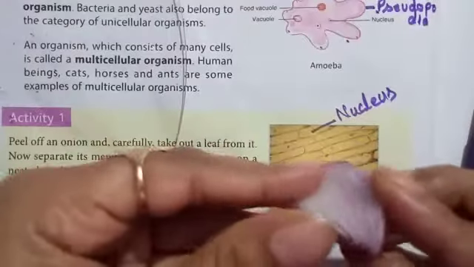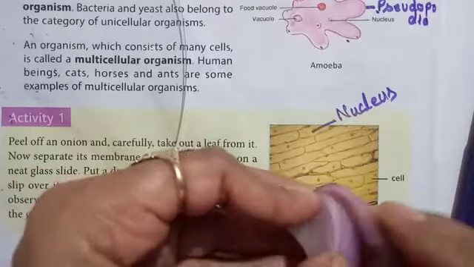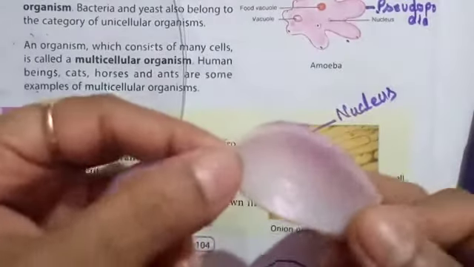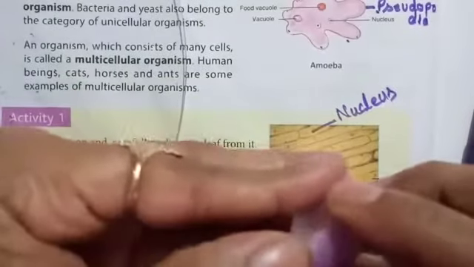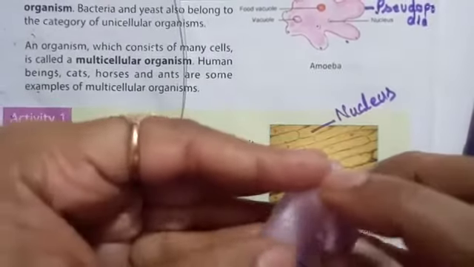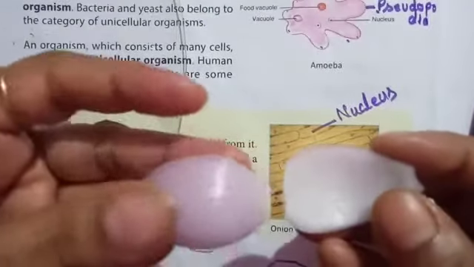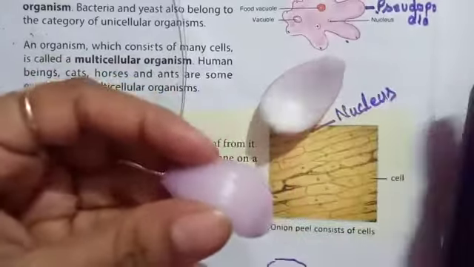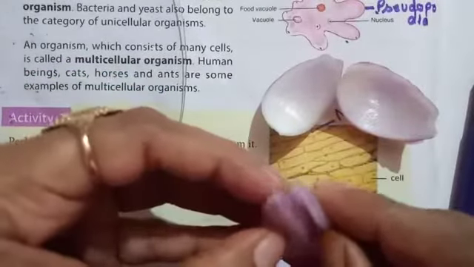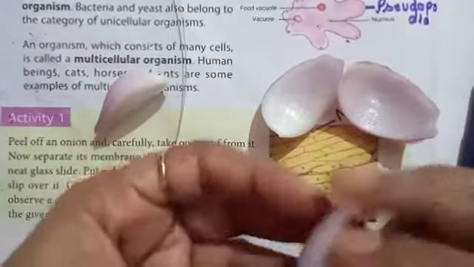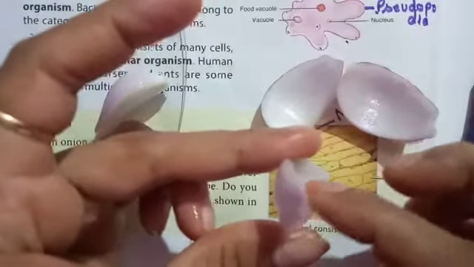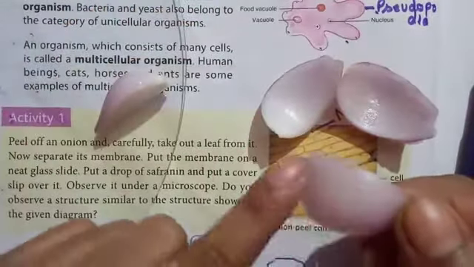Look at first here. This is the onion. This is the scale leaf. These are the scale leaves of the onion. I will take out one more scale leaf from this onion. Look here. These are the scale leaves. I will take out the peels, the scales. This is the inner part, the concave part, and this is the convex part.